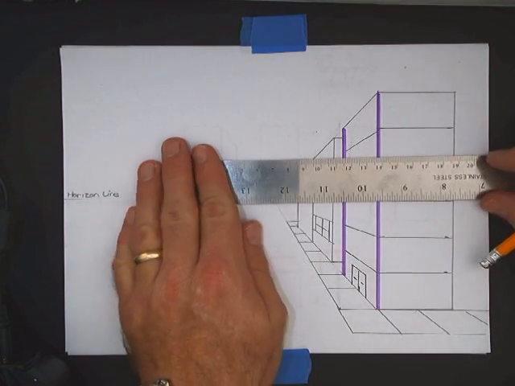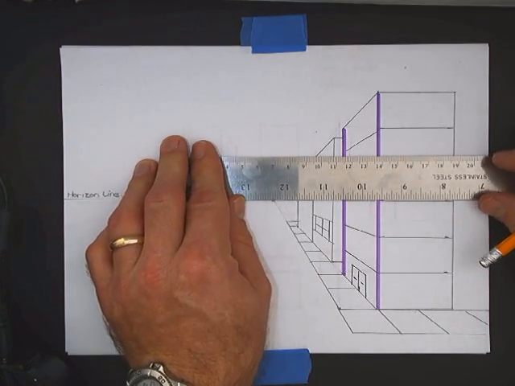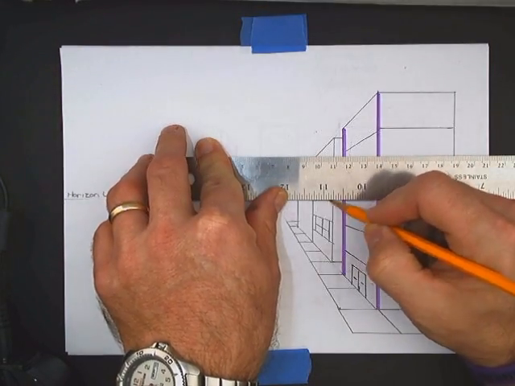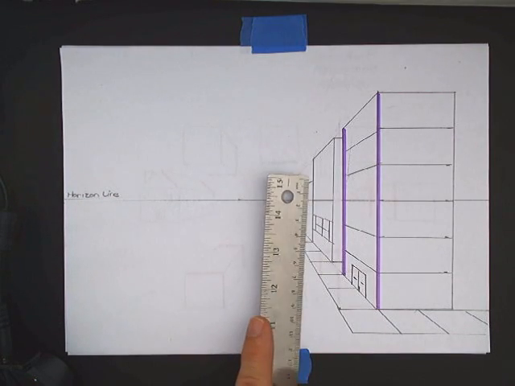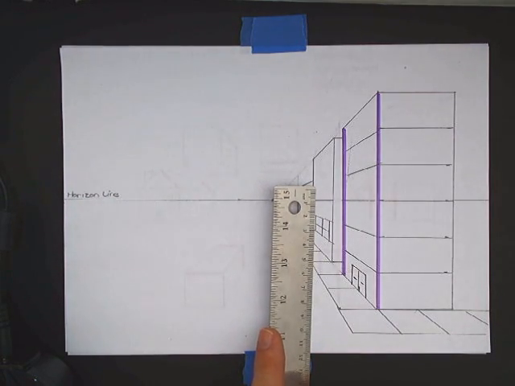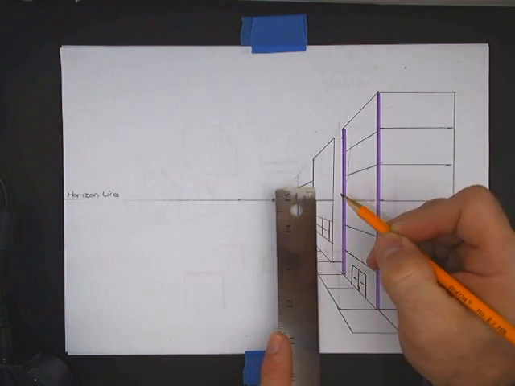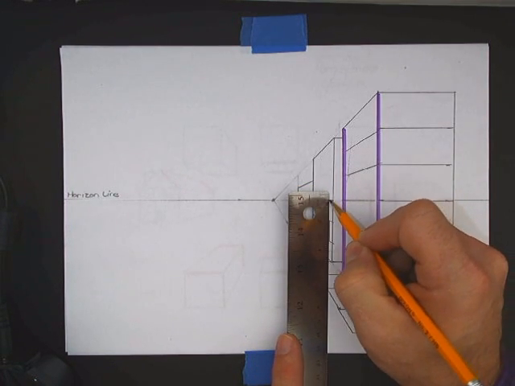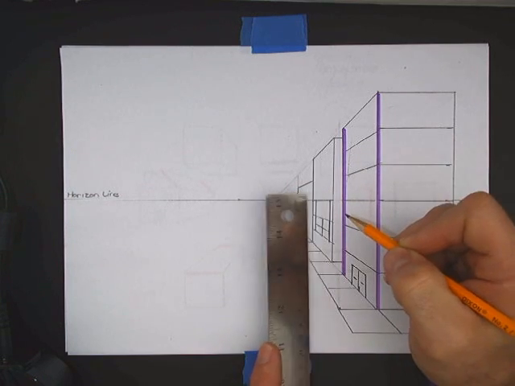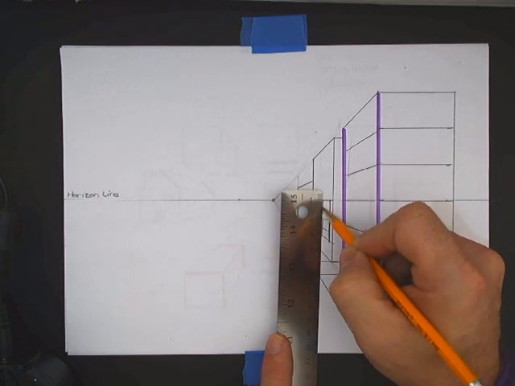If I want to extend that window up, I'm going to find where the top of the next floor is. I'm going to repeat that method, and just extend those lines, lining up my ruler.